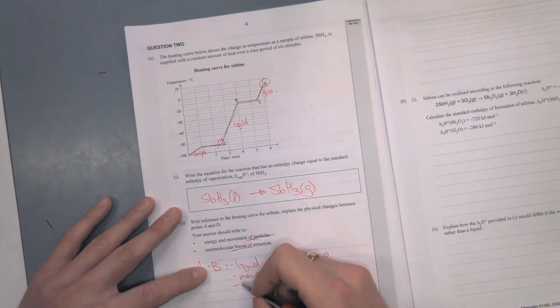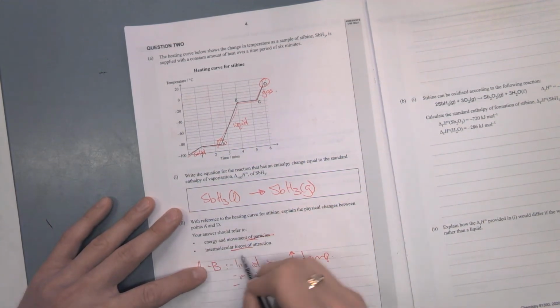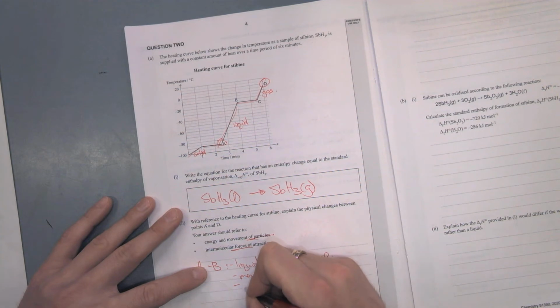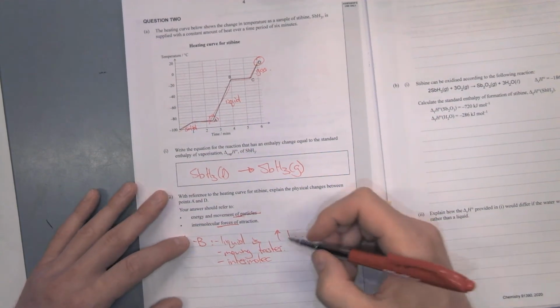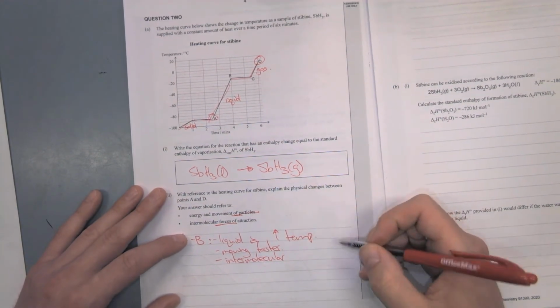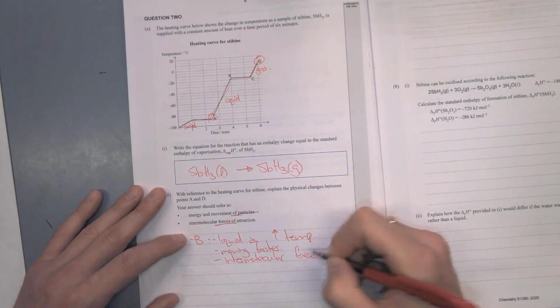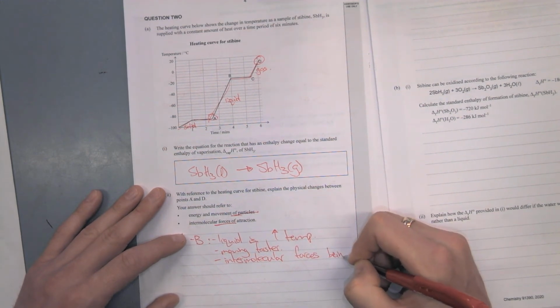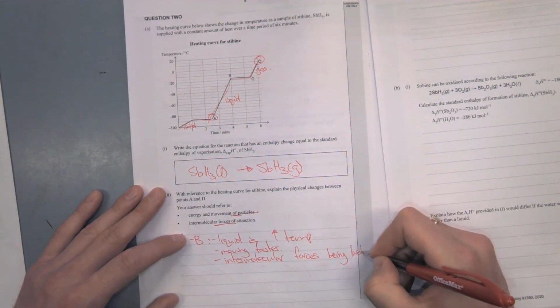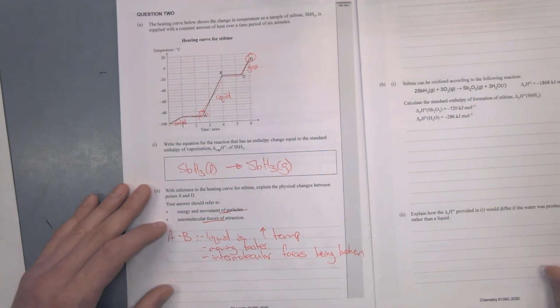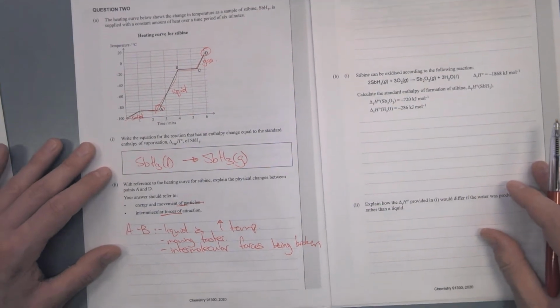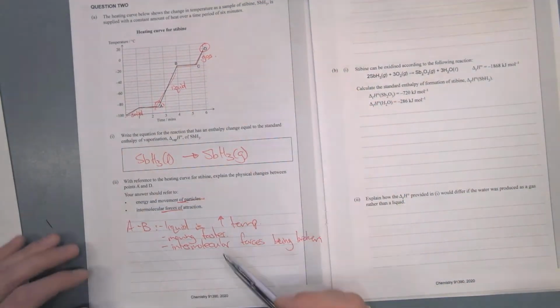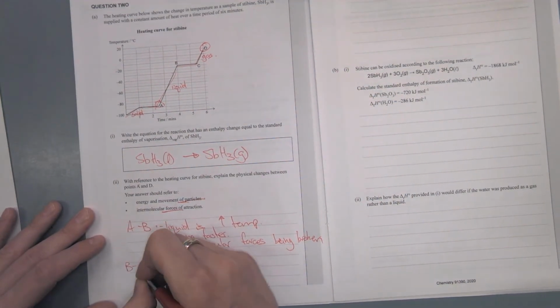And there are intermolecular forces being broken. Right, so as these intermolecular forces have been broken, the liquid's starting to move faster and it's got more and more energy. Okay, from B to C, what's happening now?